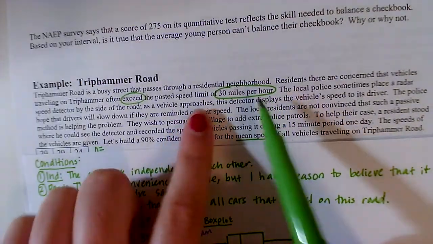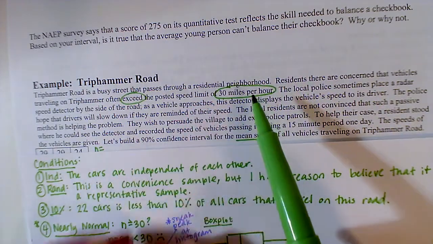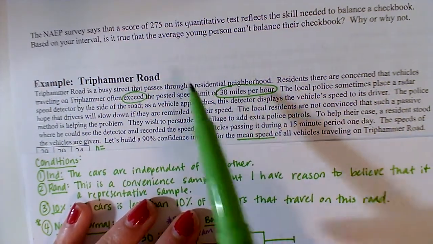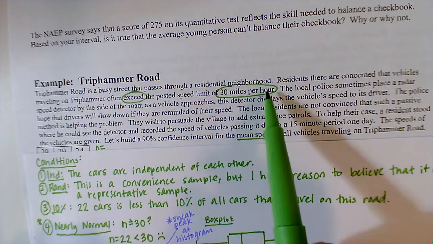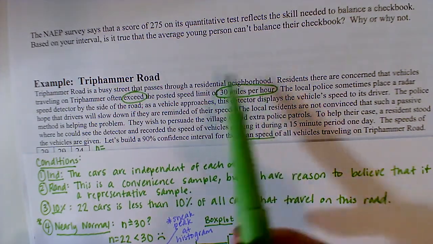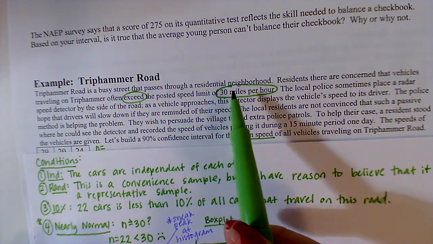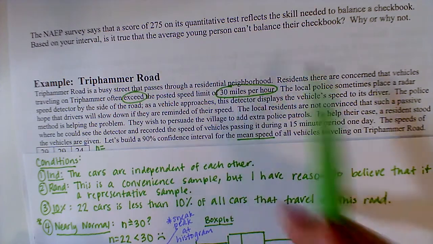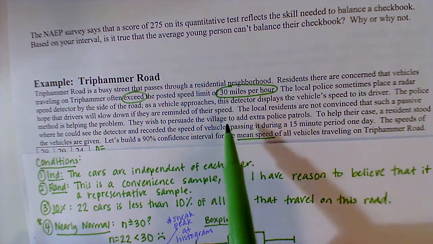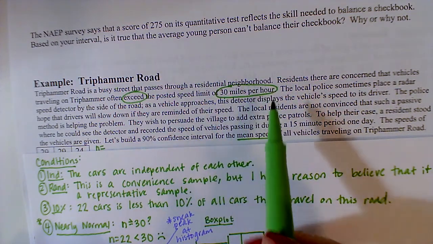So basically the 30 miles per hour was the posted speed limit, and that's what we would assume, that on average people are going to be driving about 30 miles per hour. Maybe some were a little more, some were a little less. So 30 is going to be the middle of my model.